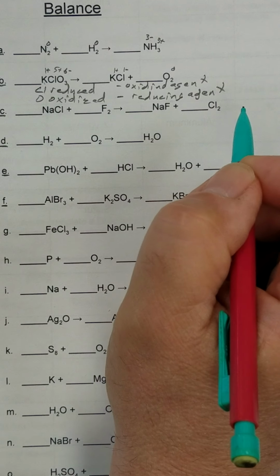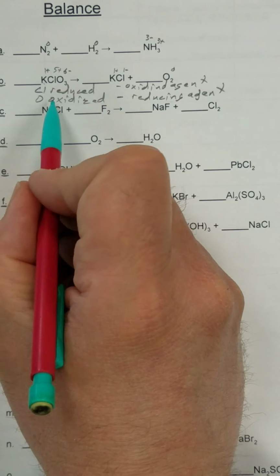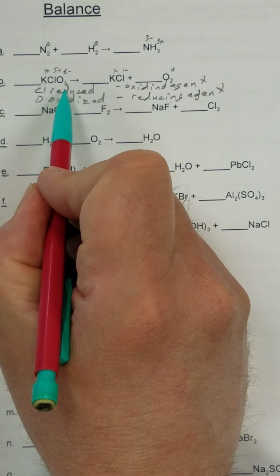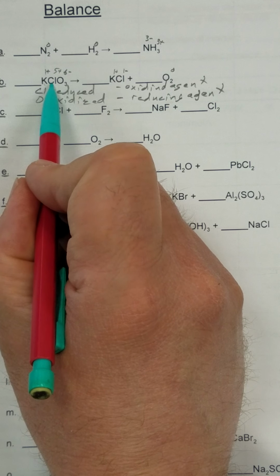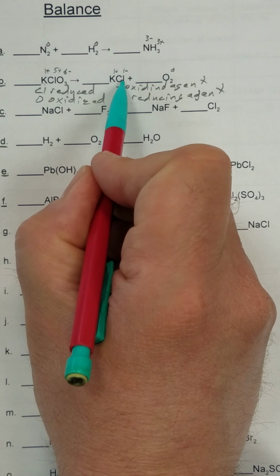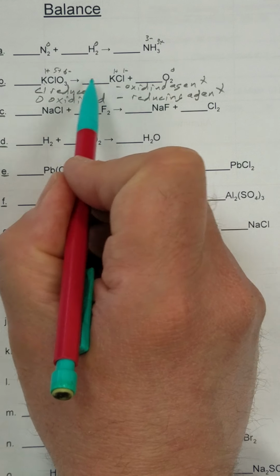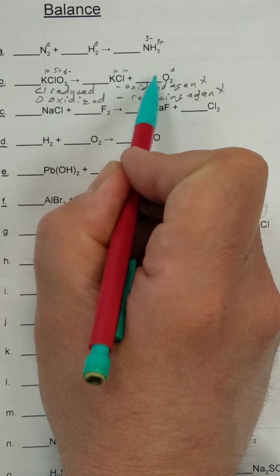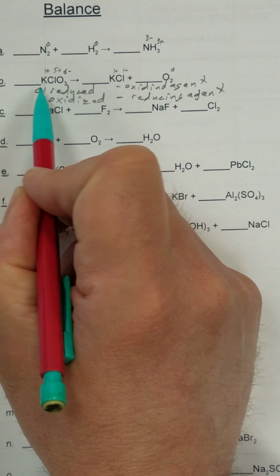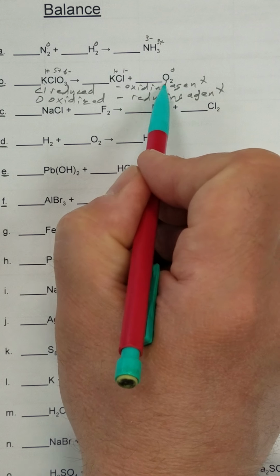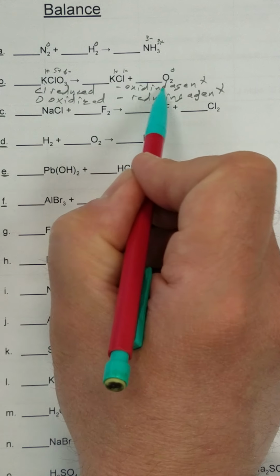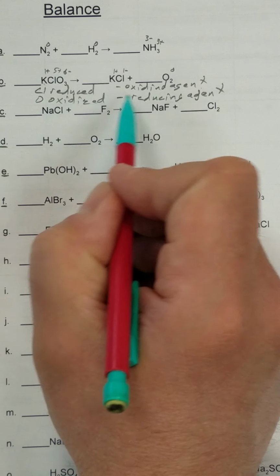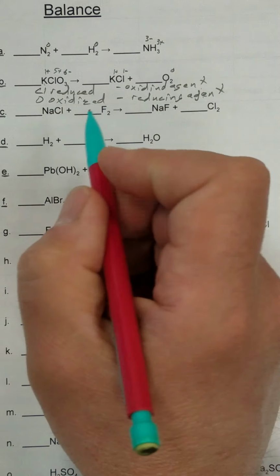All right, so that's how those work. Writing it out this way, chlorine gets reduced because it gained electrons, becoming less positive, even became negative, and the oxygen became less negative, going to 0, and so it is oxidized, the chlorine is reduced. And then the agents: what gets reduced is the oxidizing agent, and what gets oxidized is the reducing agent.